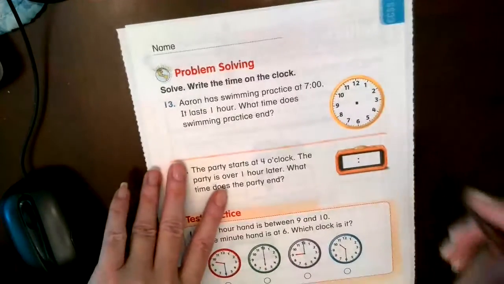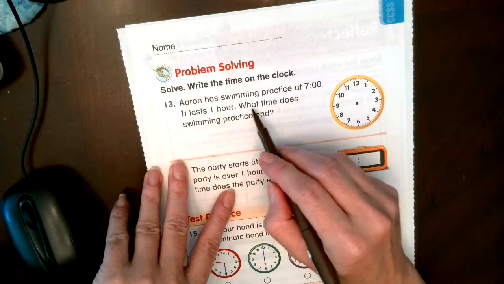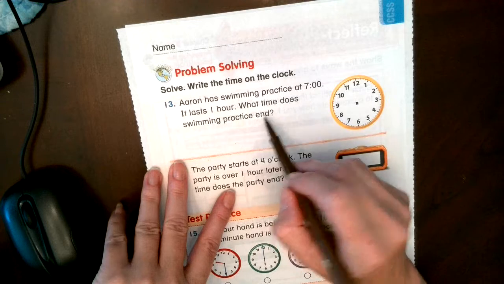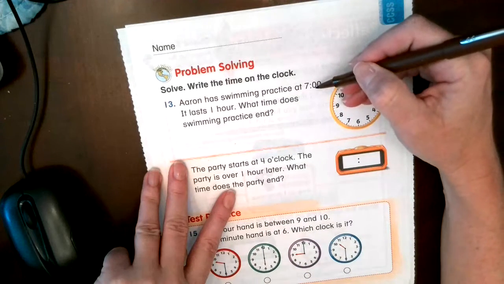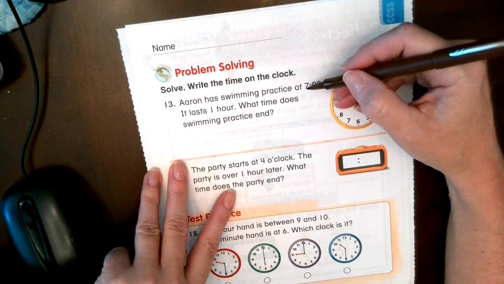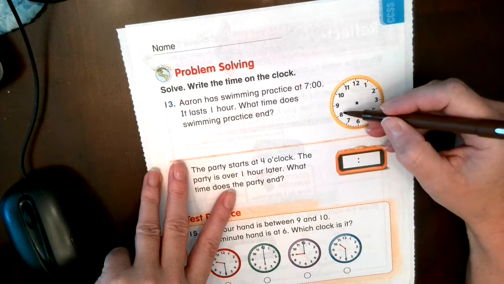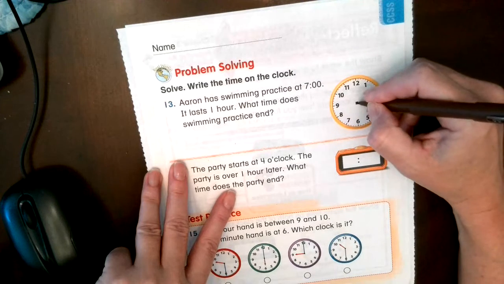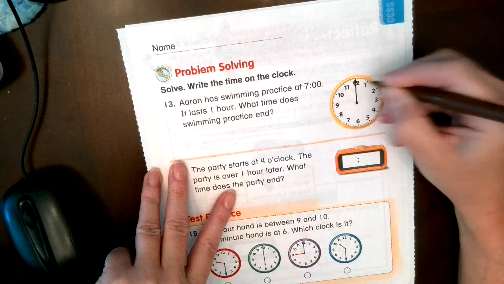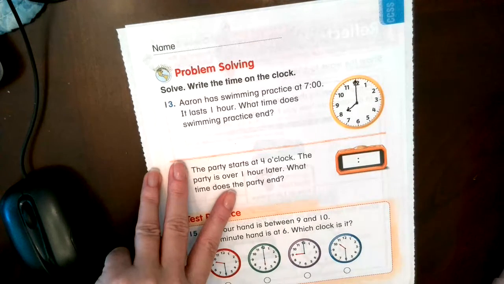Okay. Aaron has swimming practice at 7 o'clock. It lasts 1 hour. What time does swimming practice end? Well, it starts at 7 and it lasts 1 hour. That's one way around the clock. What time will it be? It starts here and it lasts 1 hour. Where does it go? To the 8. Good job. So 8 o'clock. We make the long minute hand to the 12 and the short hour hand to the 8.